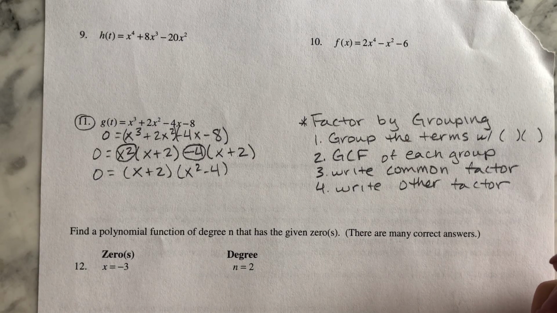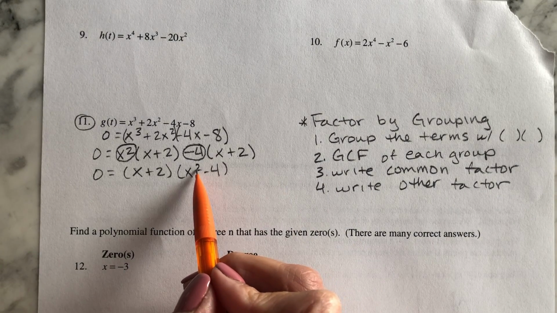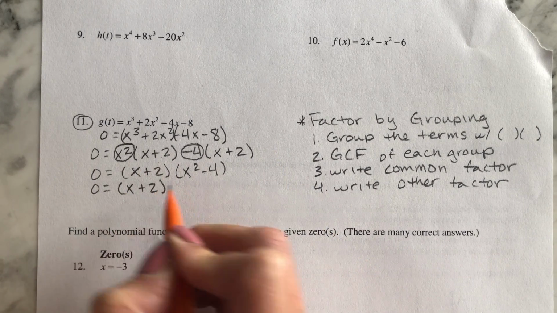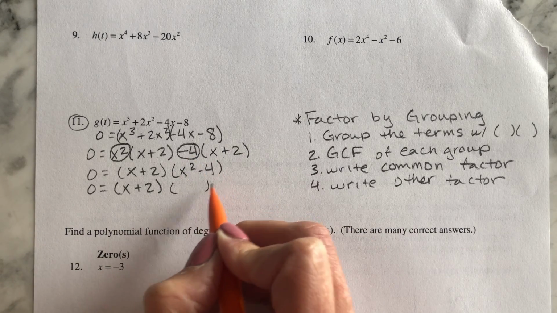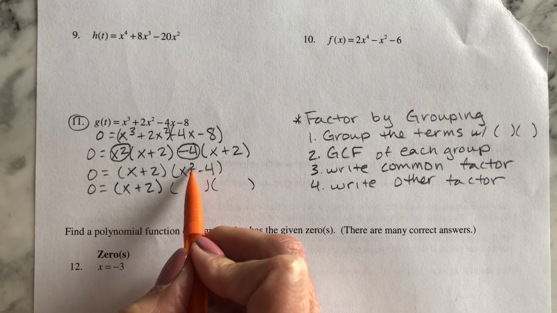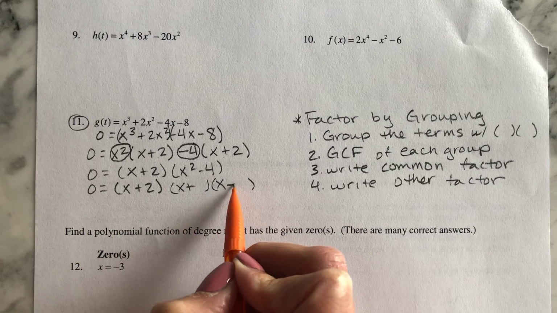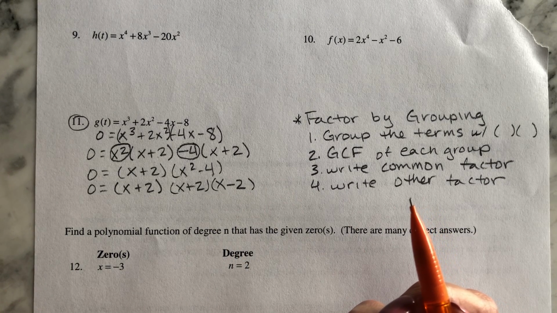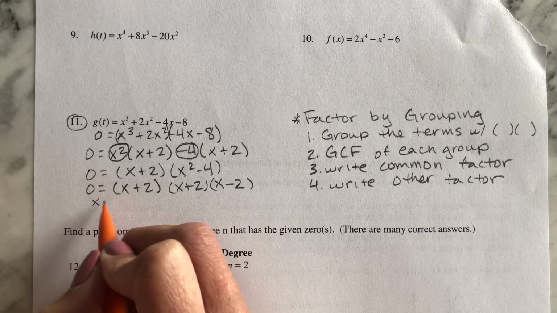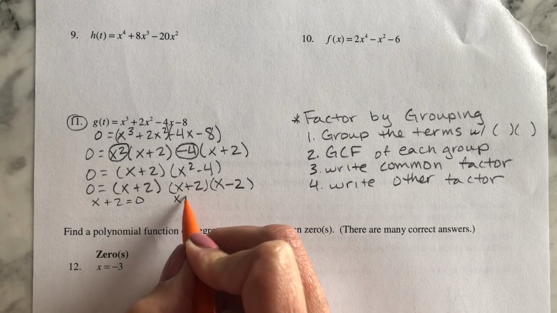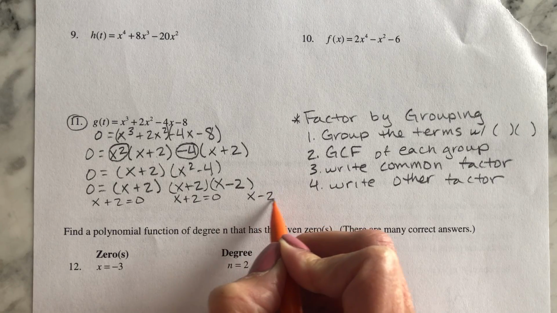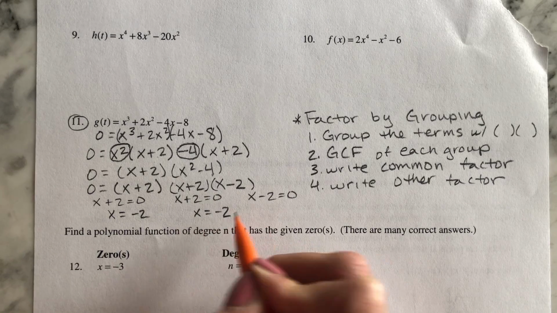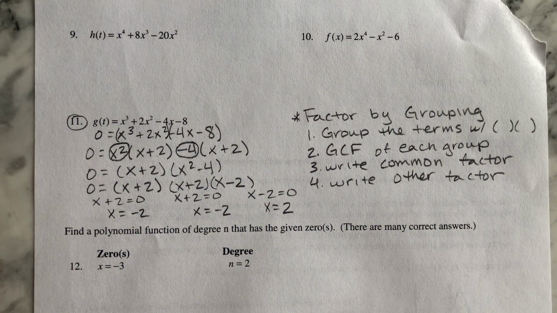Now I can keep going. I can keep factoring this because I know that x squared minus 4 is a difference of squares. So I'm going to go ahead and factor the x squared minus 4. The square root of x squared is x, my signs are always plus and minus, and then the square root of 4 is 2. All right. So then I have x plus 2 equals 0, x plus 2 equals 0, x minus 2 equals 0. So x equals negative 2, x equals negative 2, x equals positive 2.